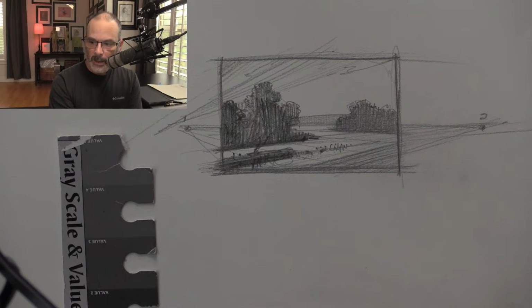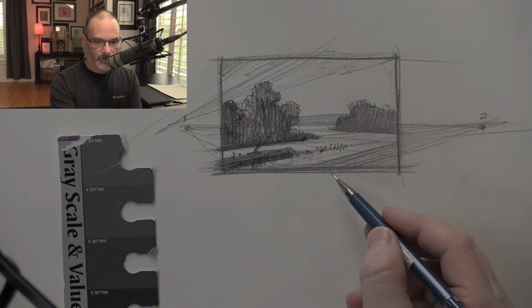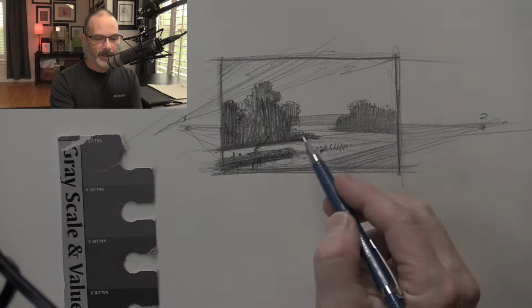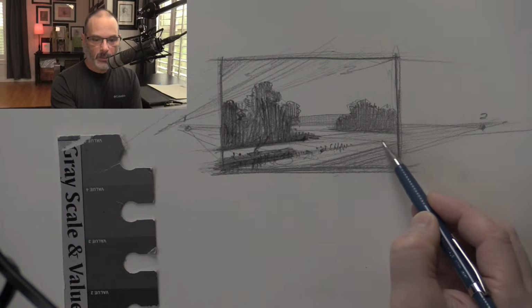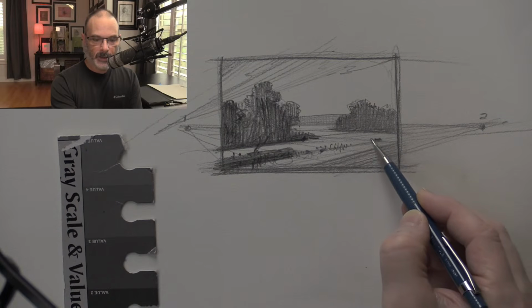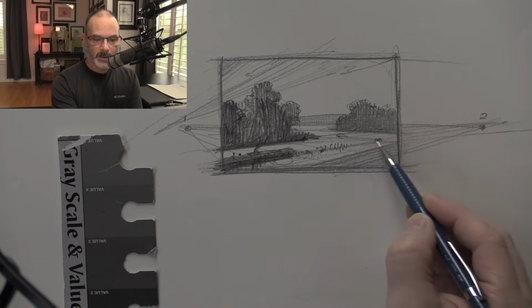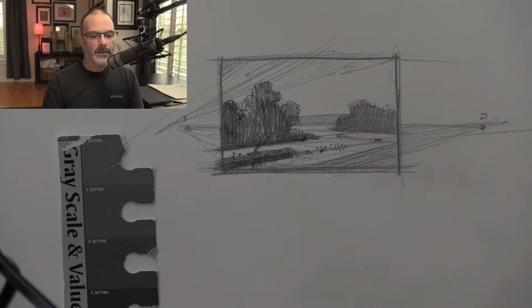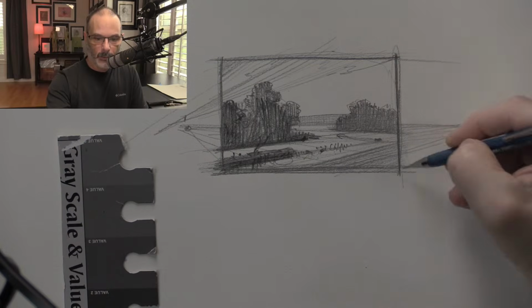So really what we're doing is we're drawing on the perspective grid. And what that's doing is it's bringing us this way, and then I can have something over here that kind of points us through the tree line to the hill back there. So lots of cool things happening that are a little bit different than the one point.